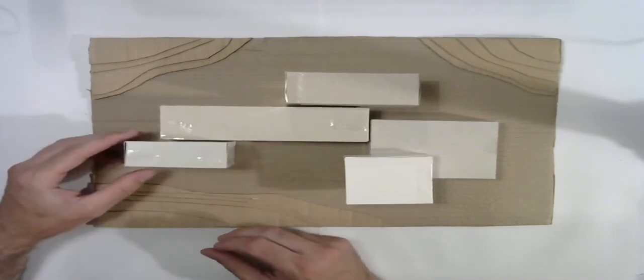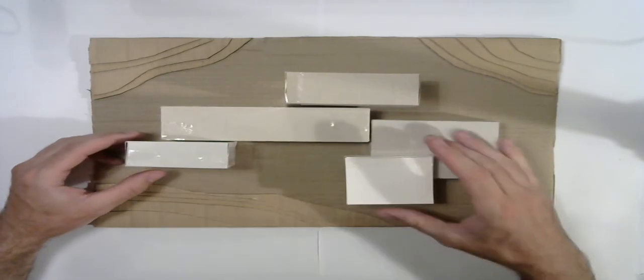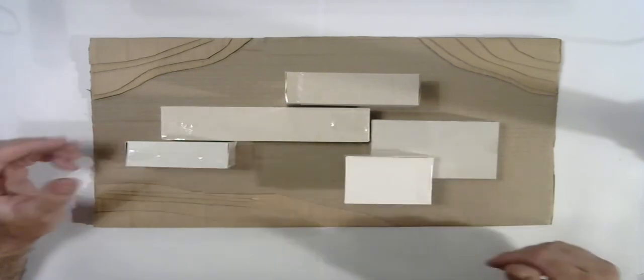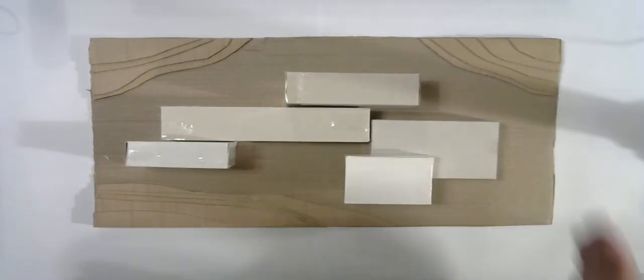I'm going to put it on the side. Try and put the best side of the box facing up. So if you've got a rip on the side of it or something, have that face down so you can't see it. Perfectly happy with that. So now I'm going to take some pictures.